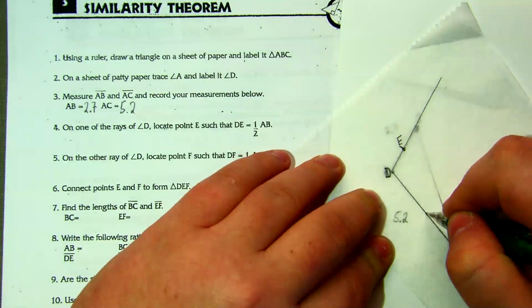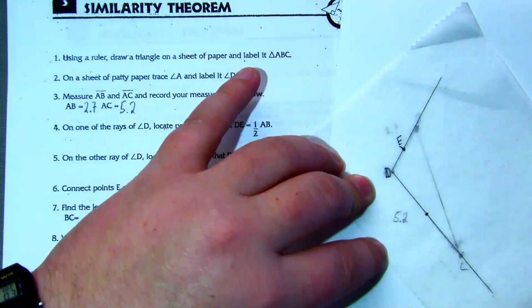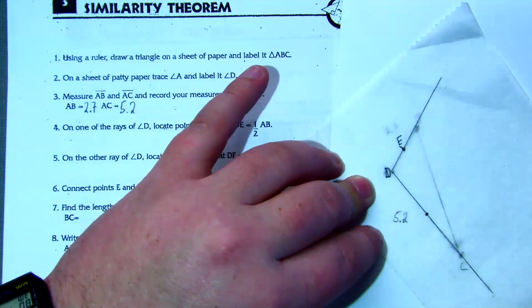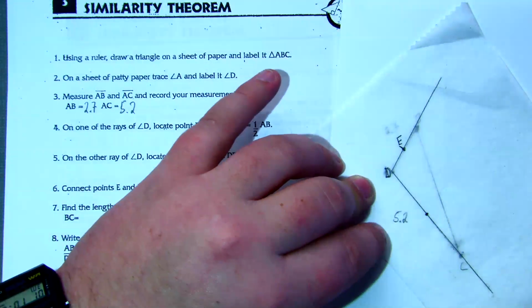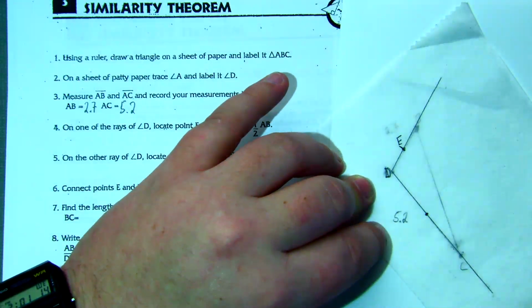Again, these values will change depending on what your shape looks like. You could have different numbers than me. Take another 30 seconds to get that finished up.